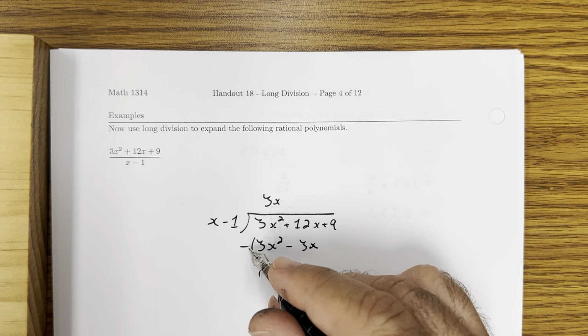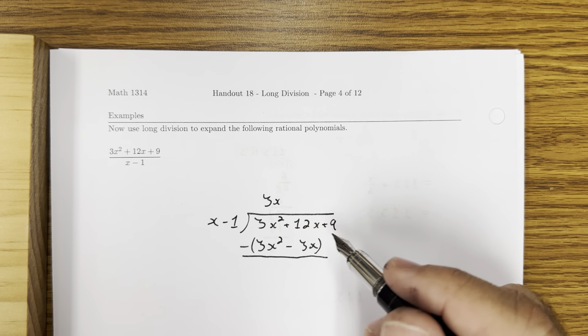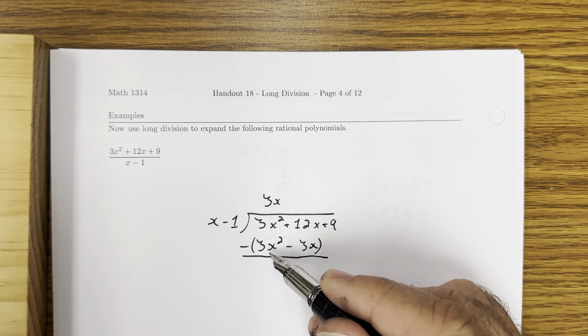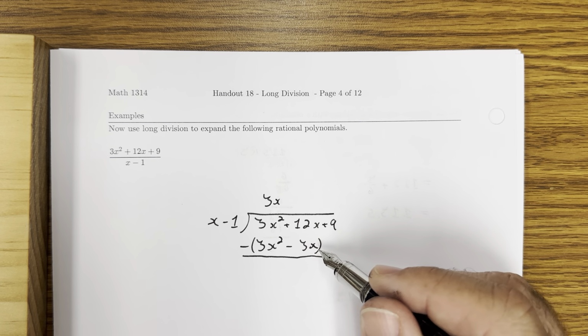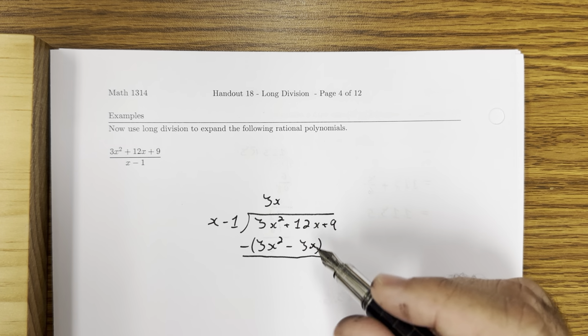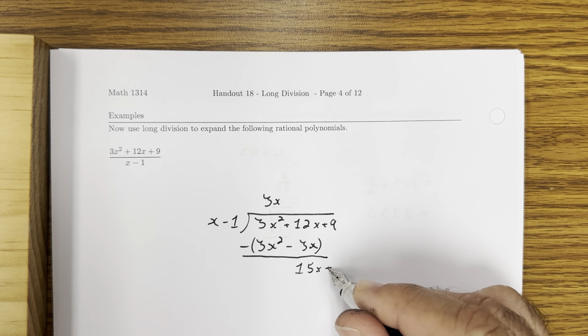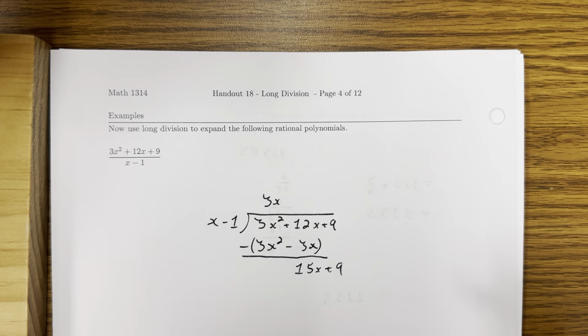And I always like to do the minus with the parentheses out there just so I don't get confused with what's a negative and what's a positive. So 3x squared minus 3x squared, that's of course 0. 12x minus negative 3x, the minus negative makes this a positive, so we've got 15x, and then we add the 9 right there.